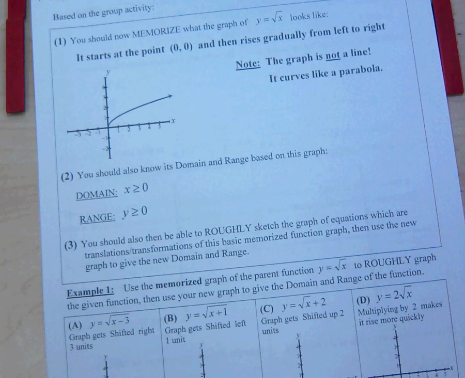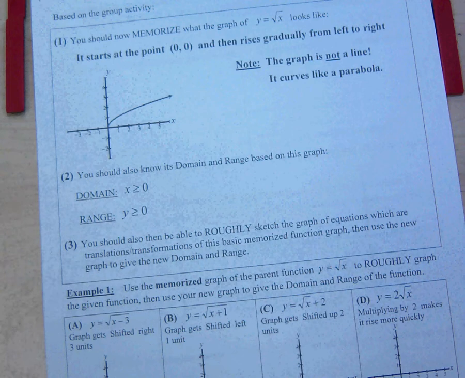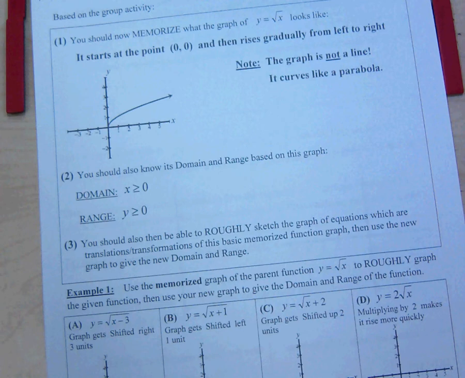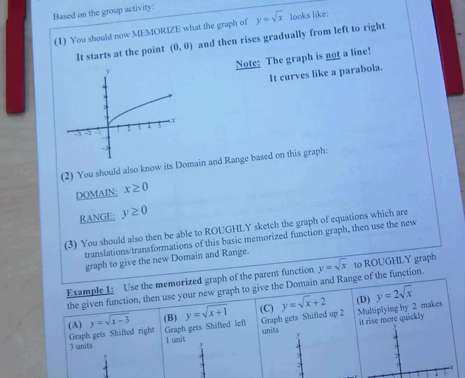Take a look when you get the packet. I only give you what I feel you need, so. What? Pass this back. Pass those back. Okay, ready, guys? Okay. Ready?